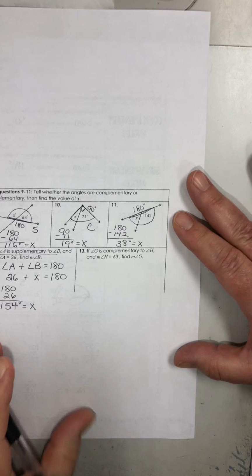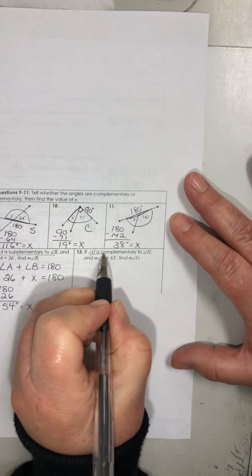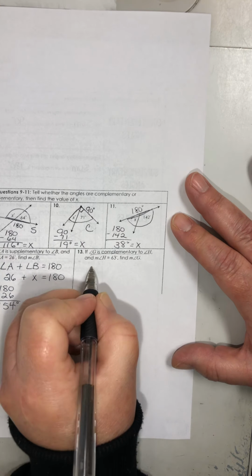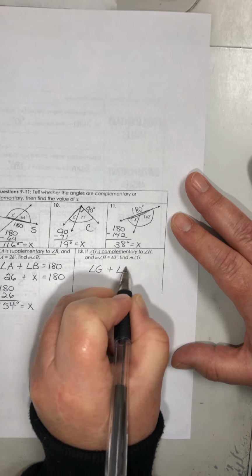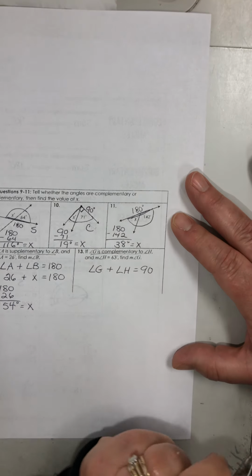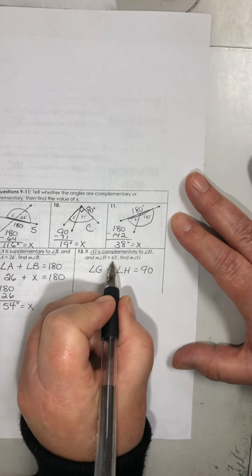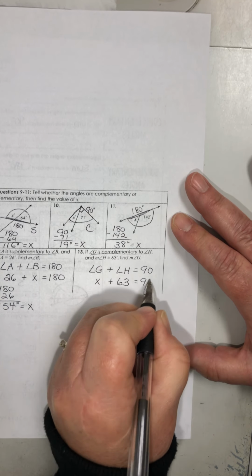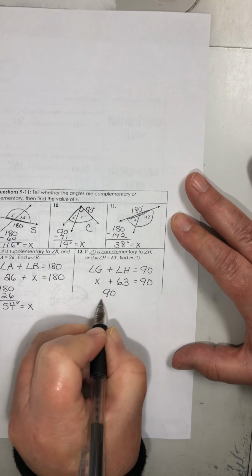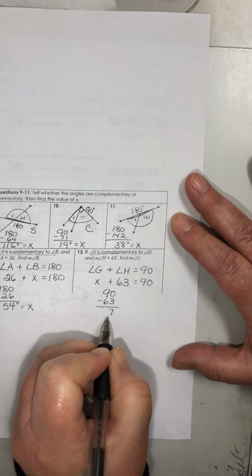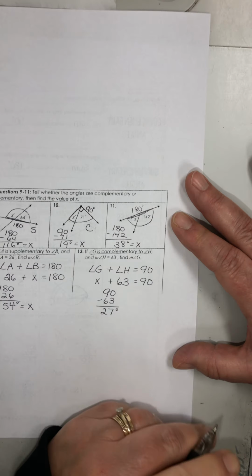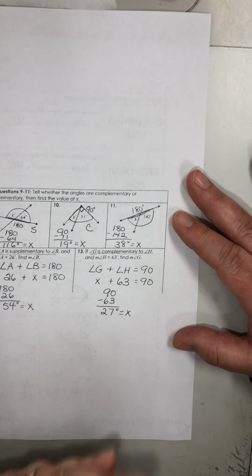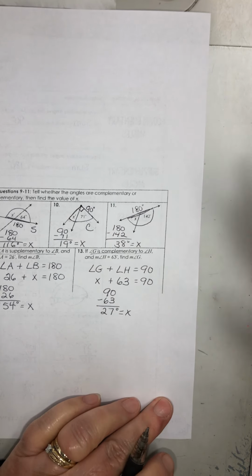And the last one, it says if G is complementary to angle H, that means they add to 90 degrees. So angle G plus angle H would equal 90. And it says we know that angle H is 63 degrees, but we don't know G. We could subtract 90 minus 63, and we get 27 degrees for angle G. Okay, and so using the idea of complementary and supplementary, we can solve for missing angles.